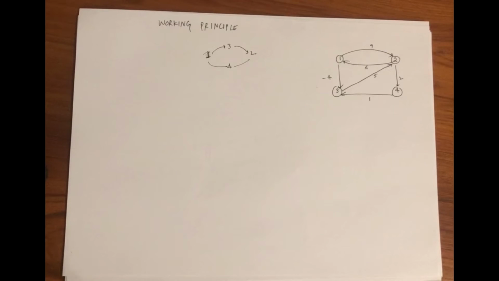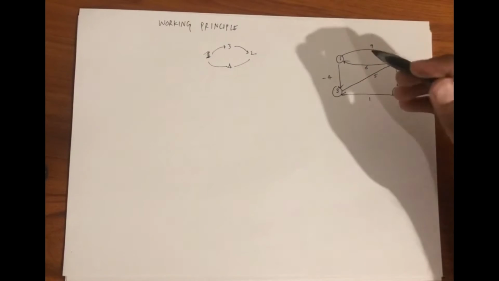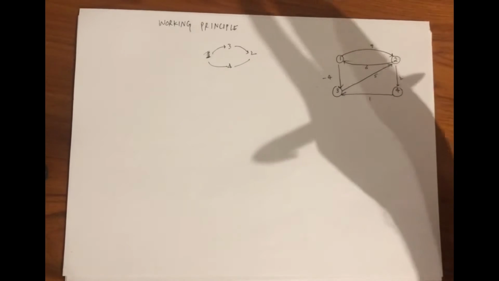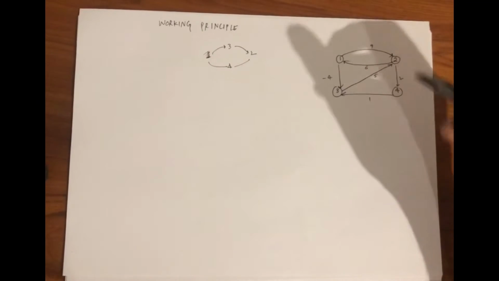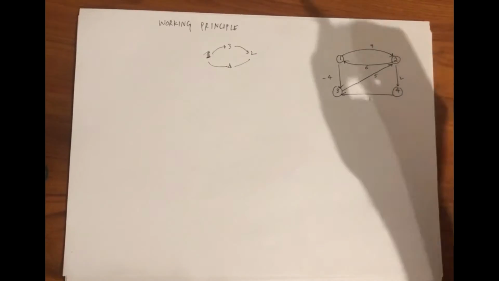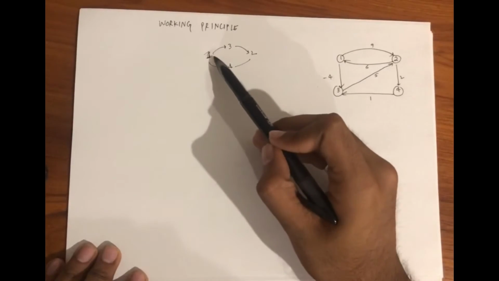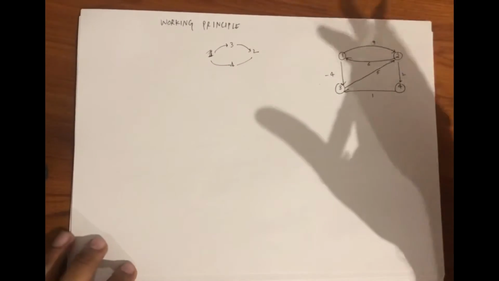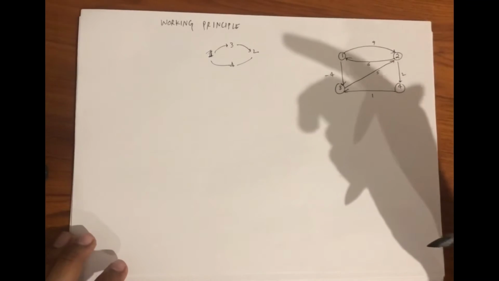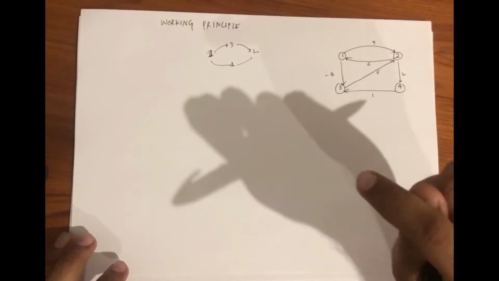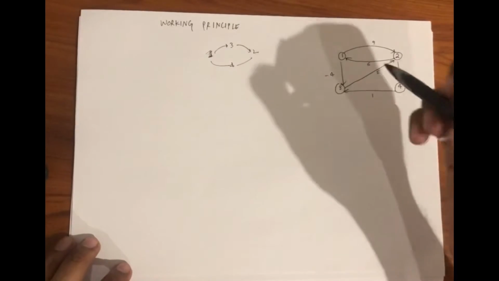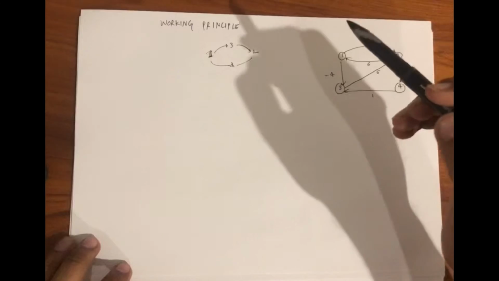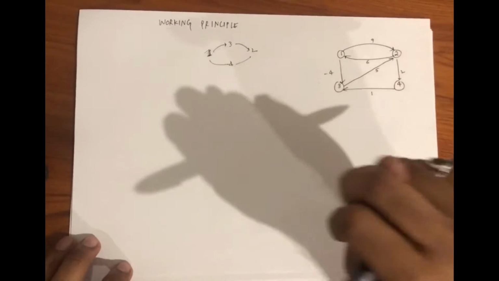Now let's talk about the working principle of the Floyd-Warshall algorithm. Basically we have to find the shortest path from one vertex to another. It's not necessarily that the shortest path would be from 1 to 2 or 2 to 4. It can be from 1 to 3 and then 2, or 1 to 4 and then 2. So what we have to do is take one middle vertex at every step and find the distance between all the vertices, taking that as a middle vertex.